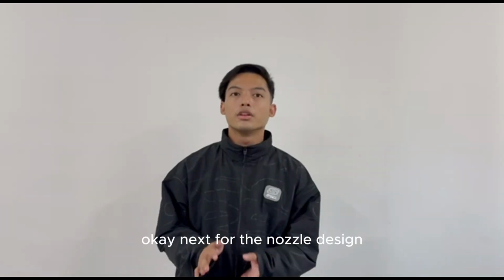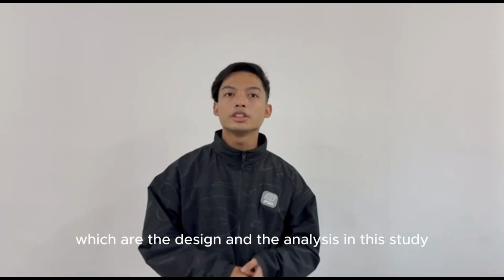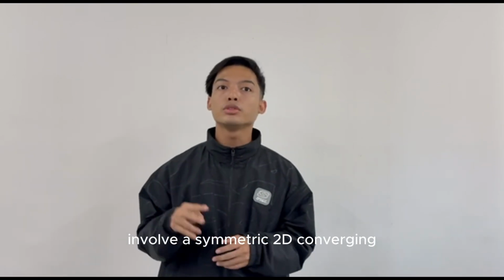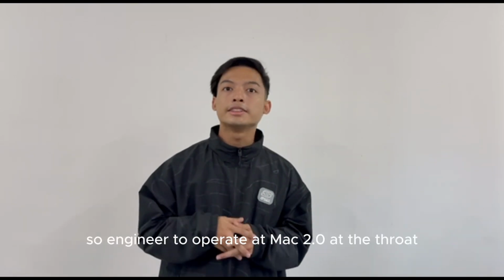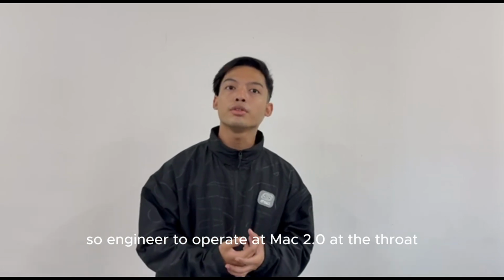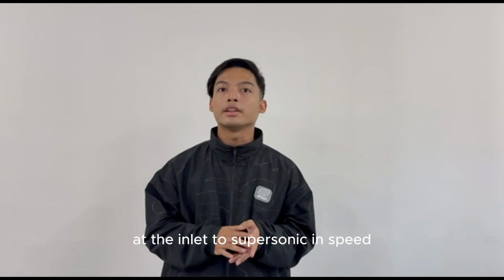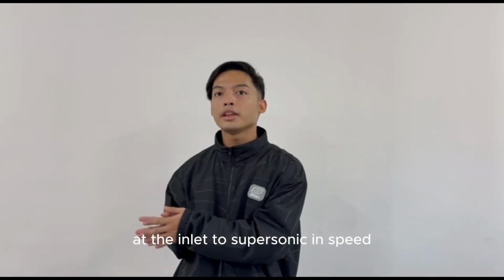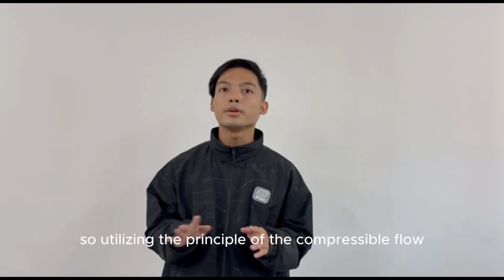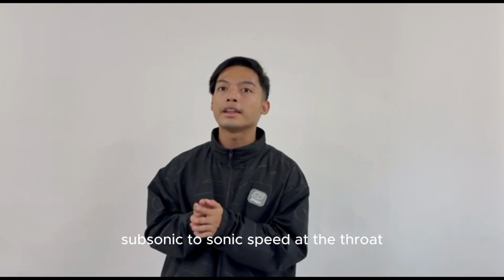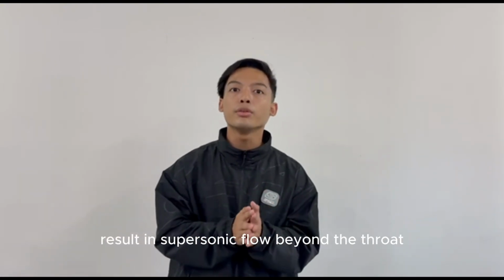Okay, next for the nozzle design. The design and the analysis in this study involve a symmetric 2D converging diverging nozzle, engineered to operate at Mach 2.0 at the exit. The nozzle function is to accelerate subsonic flow at the inlet to supersonic speed at the exit. Utilizing the principle of compressible flow, the smooth transition from subsonic to sonic speed at the throat results in supersonic flow beyond the throat.